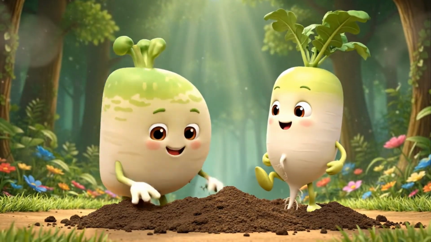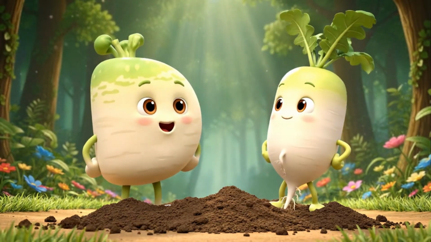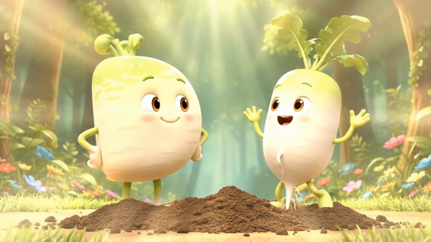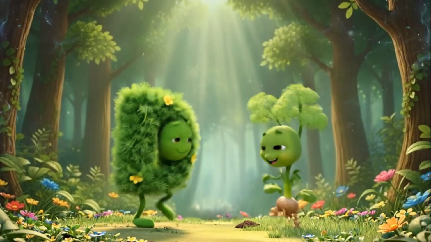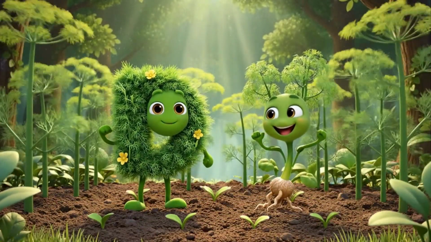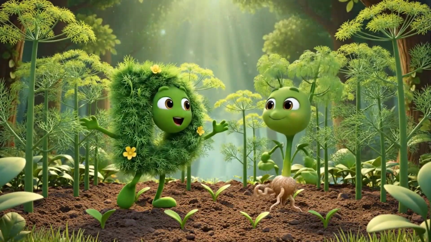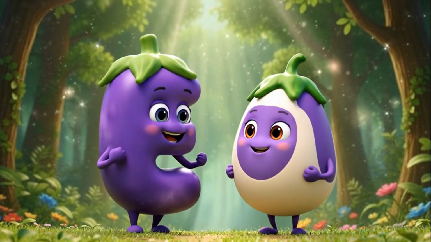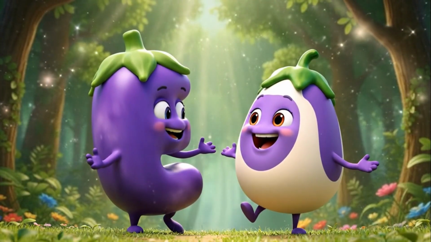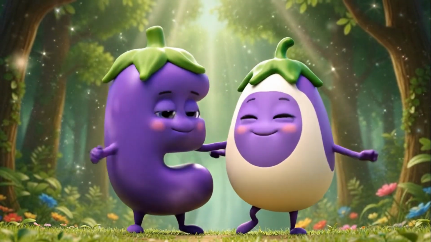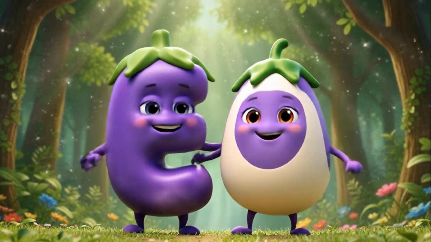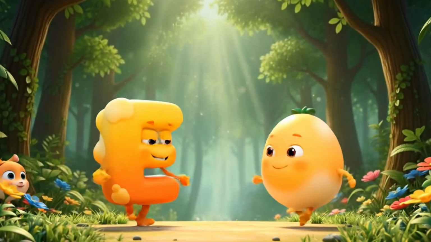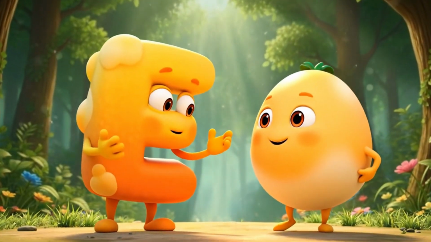D is for daikon. D is for dill. E is for eggplant. E is for egg fruit.